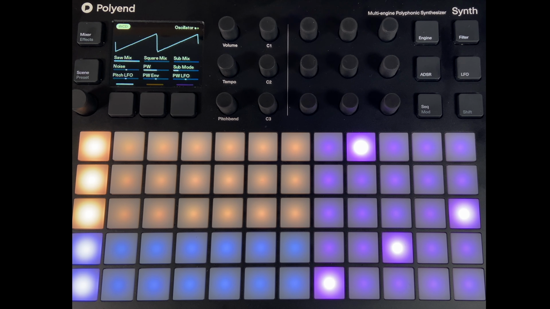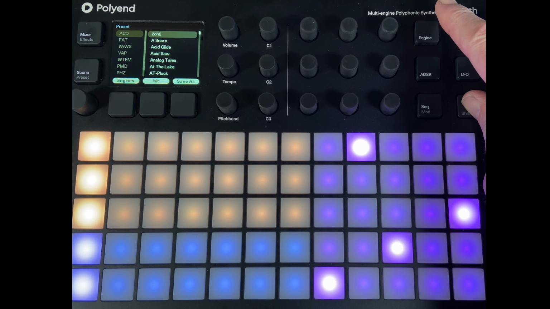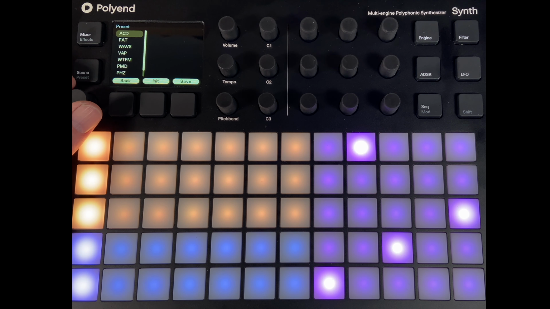Okay, so if I want to see the synths that are on offer, hold shift and engine up here. On the left, grayed out, you've got the list of engines. Let's just click engines here, scroll down, you'll see all the synths on offer. I'll just briefly tell you what they all do. The Acid Synth is a single oscillator mono analog synth. The Fat is a 3 oscillator analog synth. WAVs is a 2 oscillator wavetable synth. VAP is a virtual analog 2 oscillator polysynth.